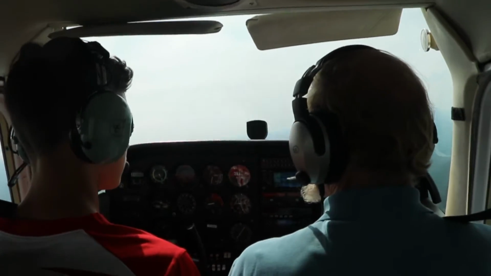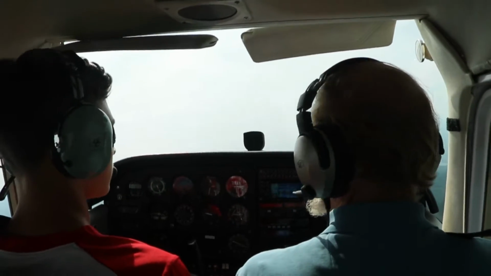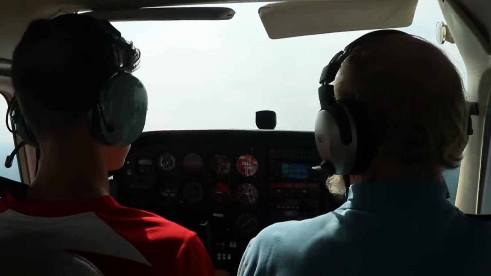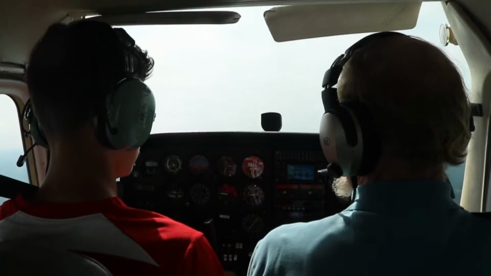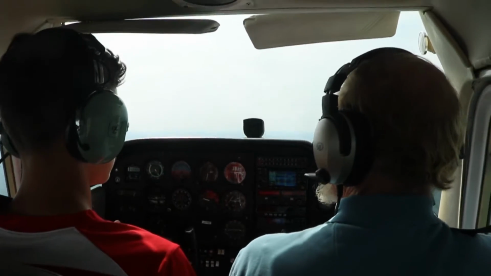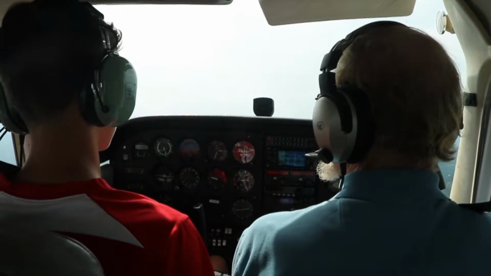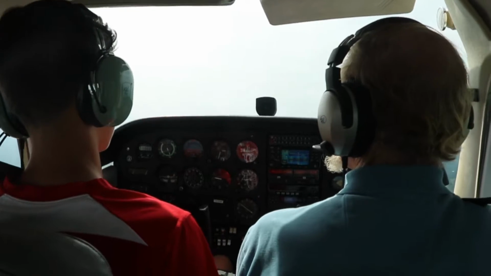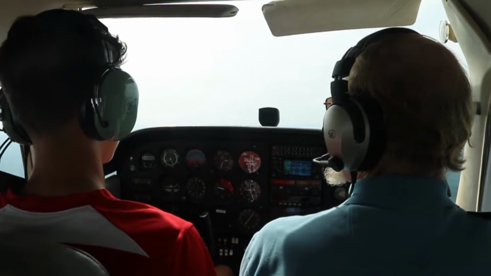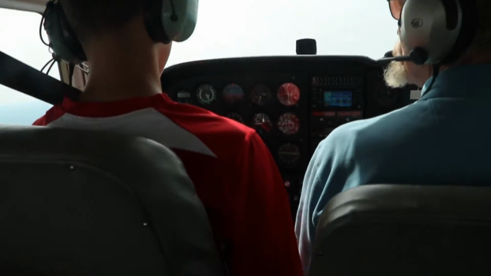Winston Tower, 71409er. 71409, Winston Tower. 71409er, 7 miles northeast, 2,500 with Yankee inbound for landing. 71409, and right downwind, runway 33, reporting midfield downwind. Right downwind 33, report midfield, 71409er.